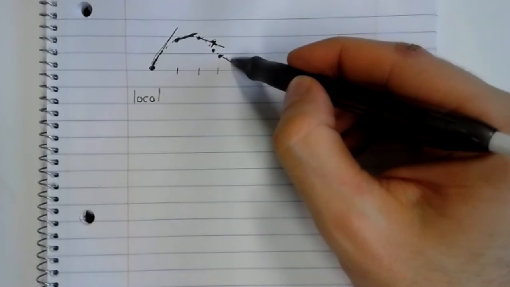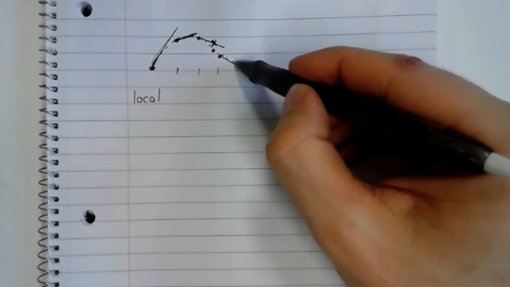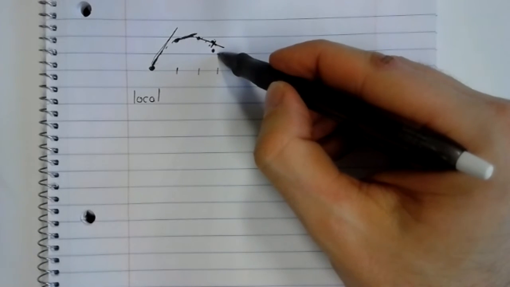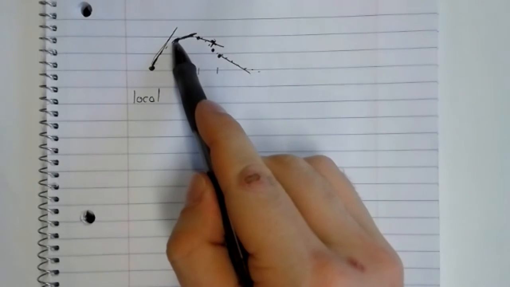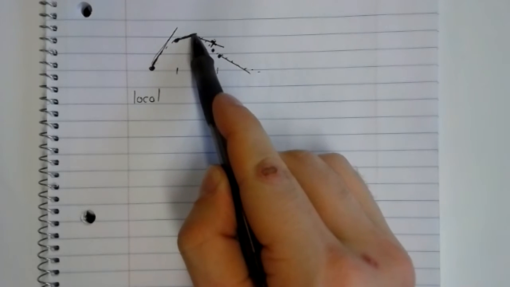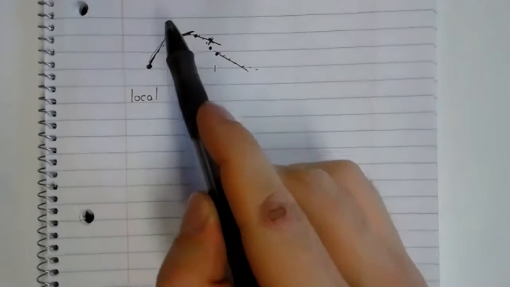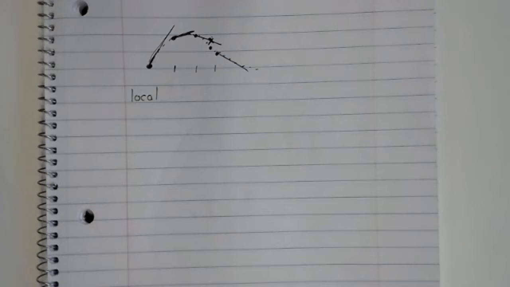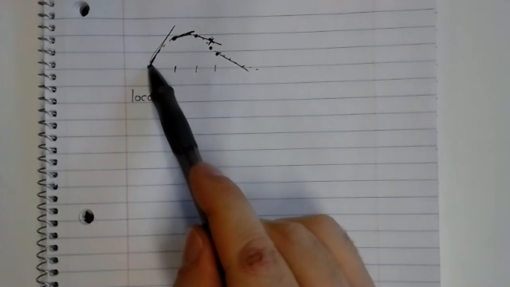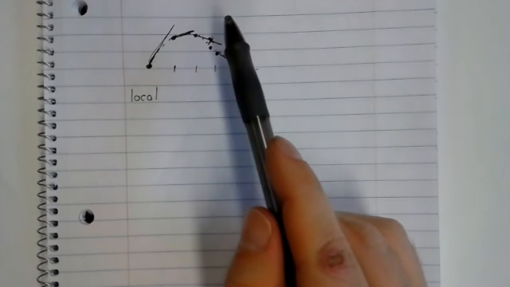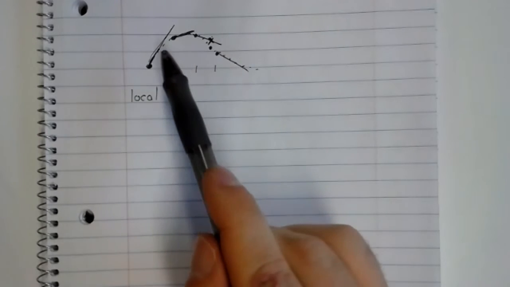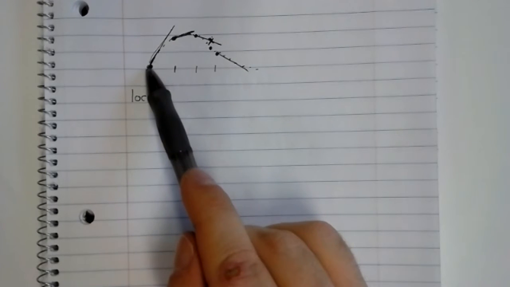This approximation over here is just as good as this approximation over here. However, the actual situation is worse. We don't have all these values. We only have this initial condition.